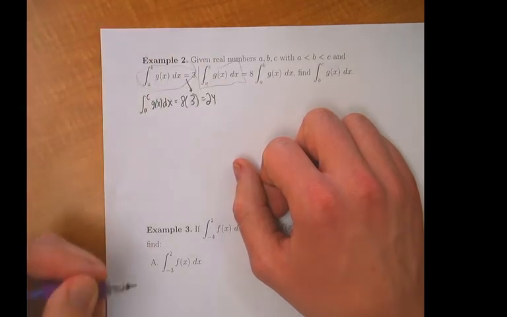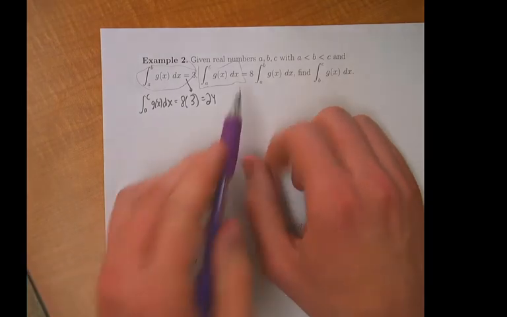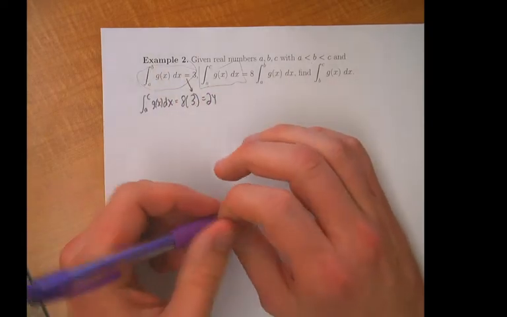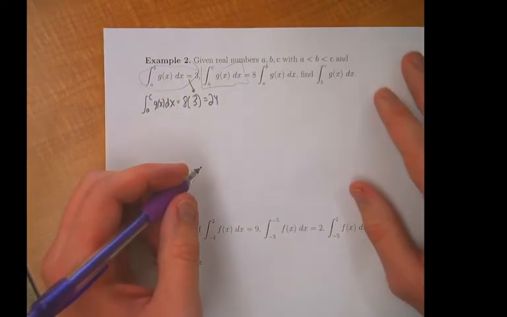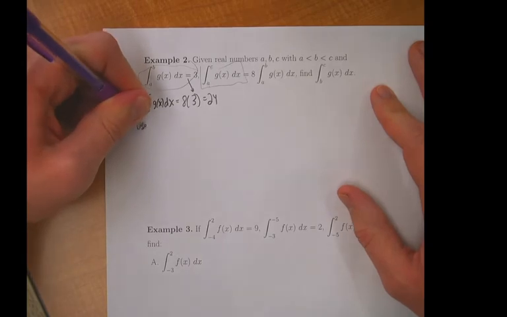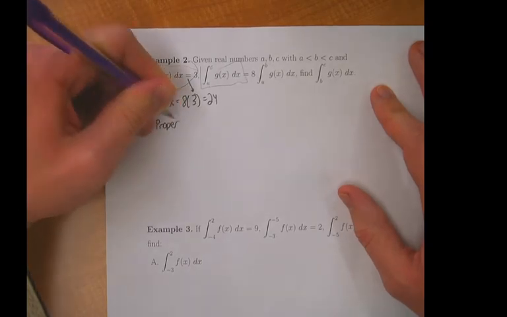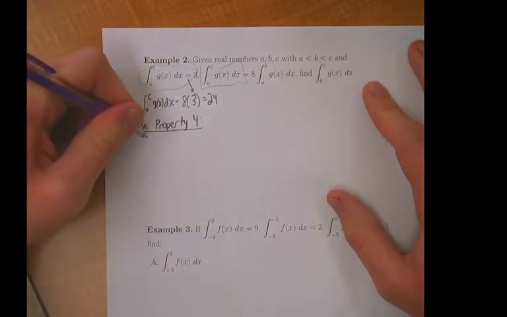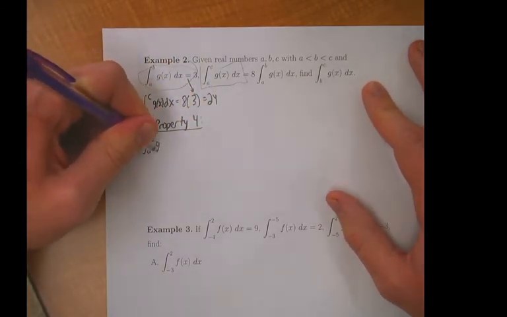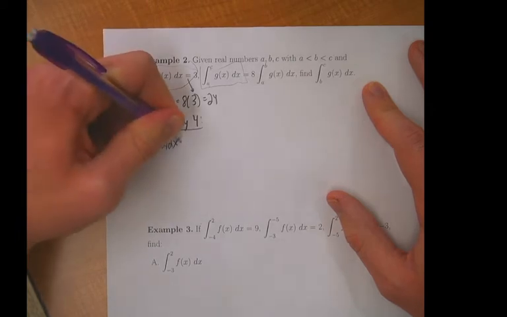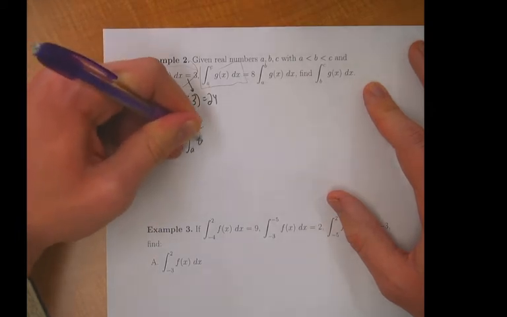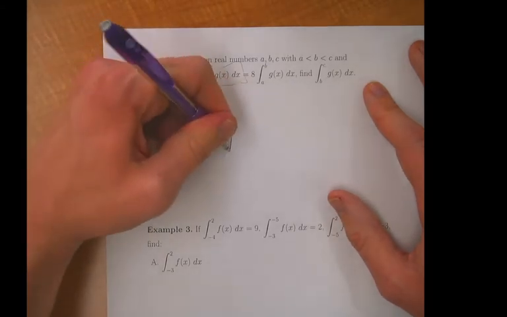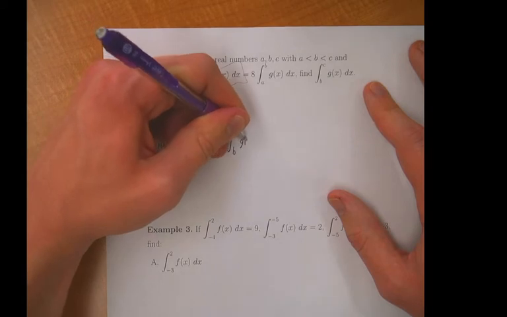So in this case, we're given real numbers a, b, and c with a less than or equal to b less than or equal to c. If we use property 4 now, based on this premise, then we have the integral from a to c of g of x dx is equal to the integral from a to b of g of x dx plus the integral from b to c of g of x dx.